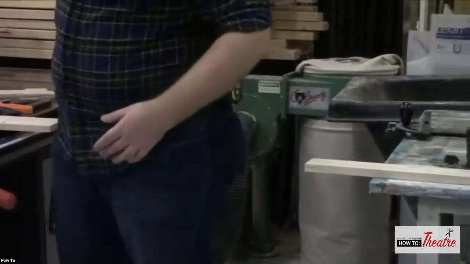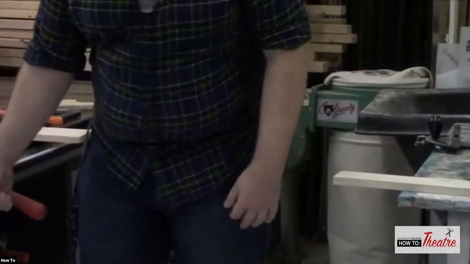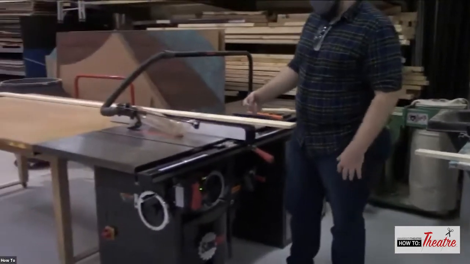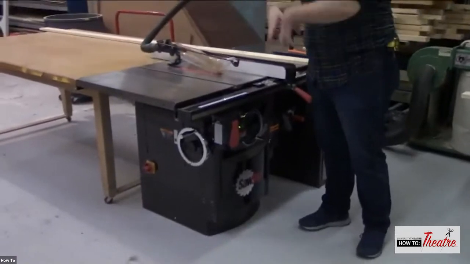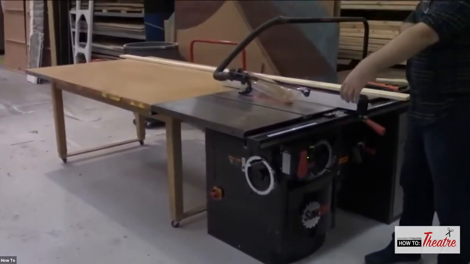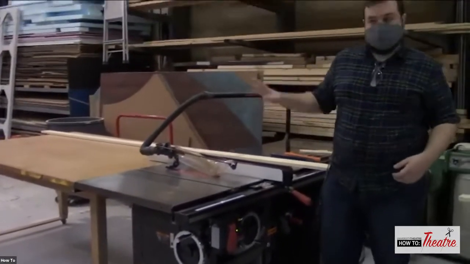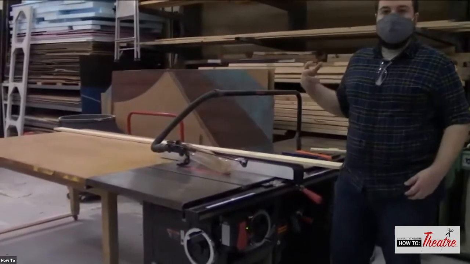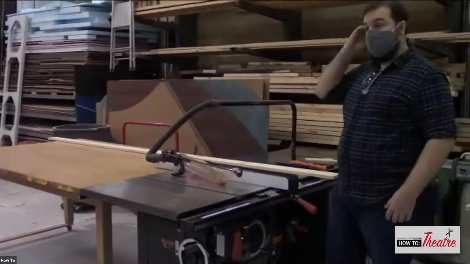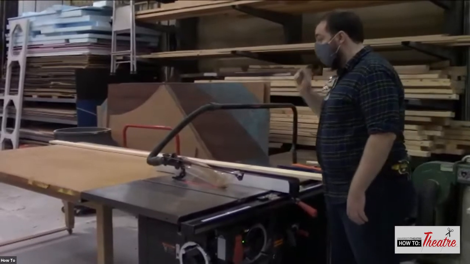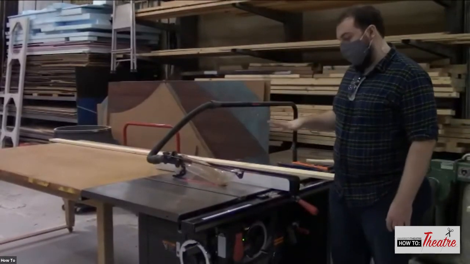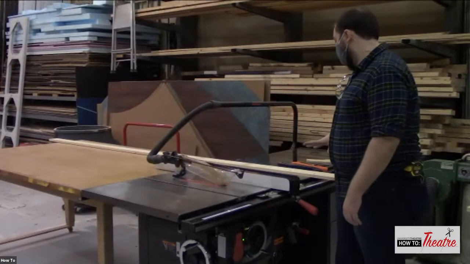There is also another hose that connects into the bottom of the saw stop that collects all the dust that falls into the machine. We like to use it as much as possible because these create a lot of dust and a lot of debris. So keeping it safe and clean is always better.